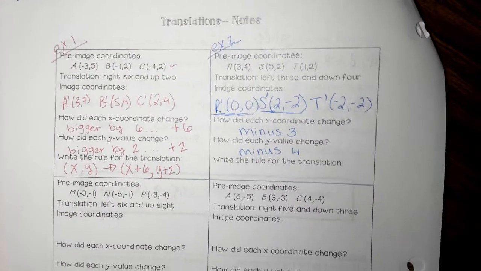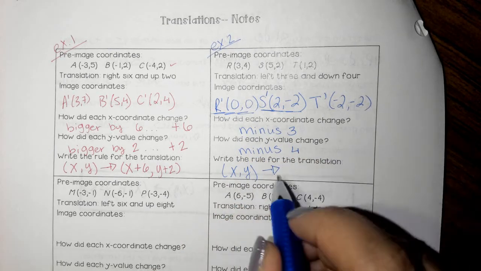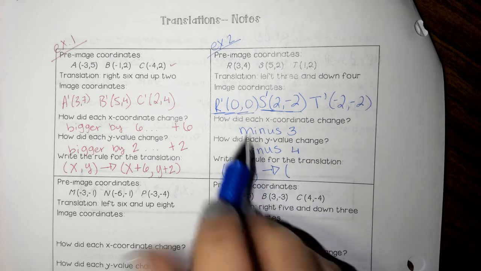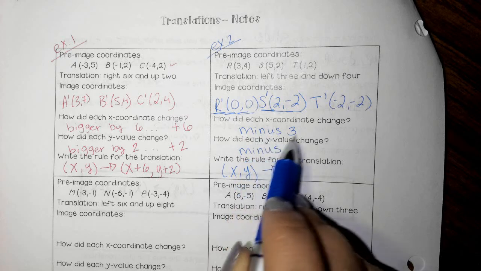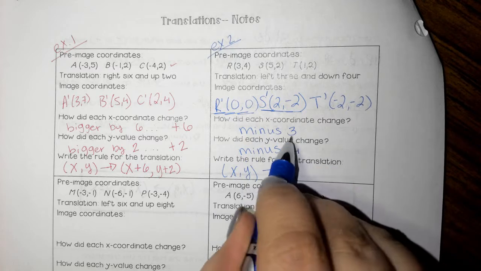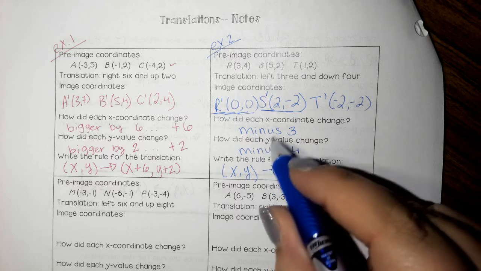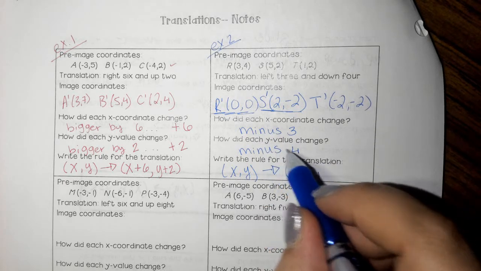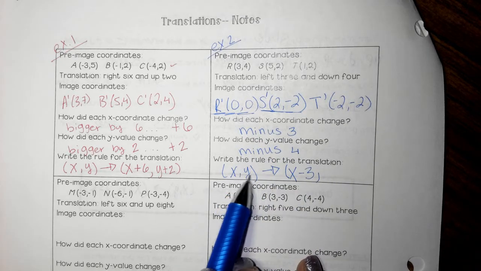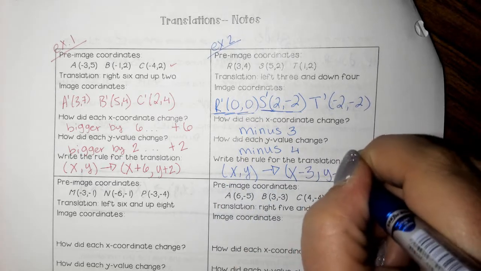So when I write the rule for this translation, we start with x comma y. The arrow just means some sort of transformation is happening. We get a new x value. How did the x coordinate change? By just minusing 3 from the old one. The old one is x. Now I need to minus 3 from it. To get to the new y value, I need to know how the y value changes. So we just minus 4 from whatever the old y value was. The old y value was y. So y minus 4 is the new y value.